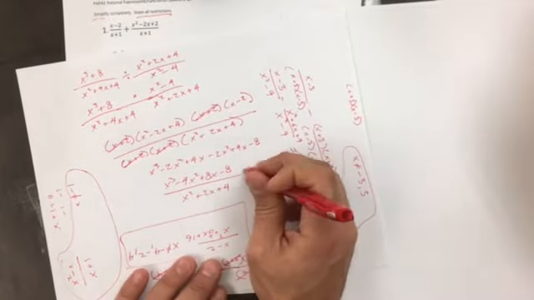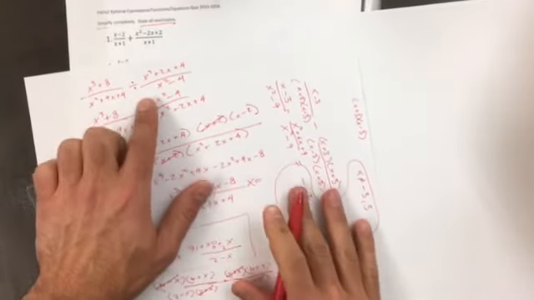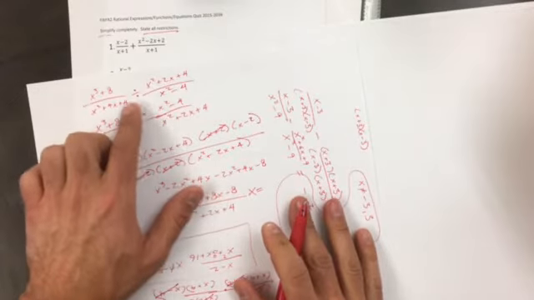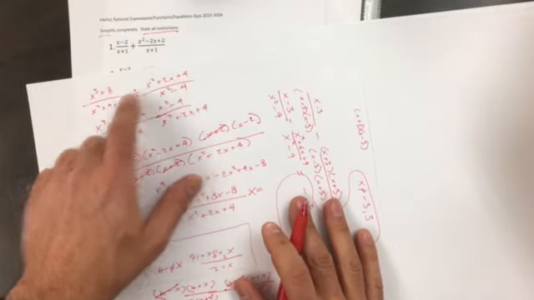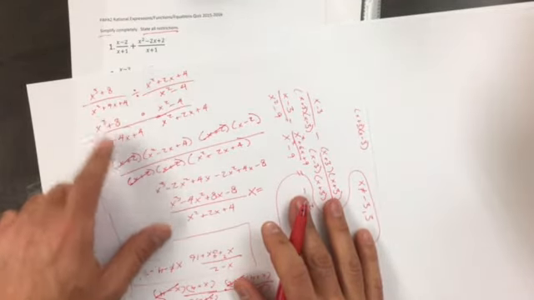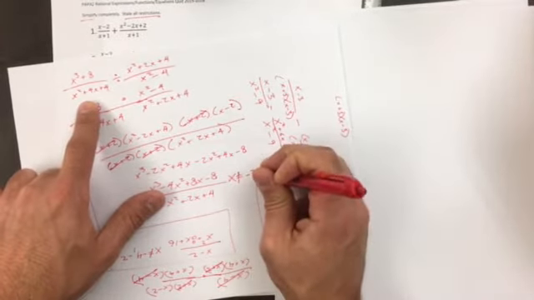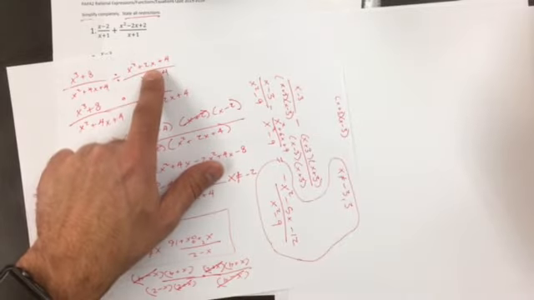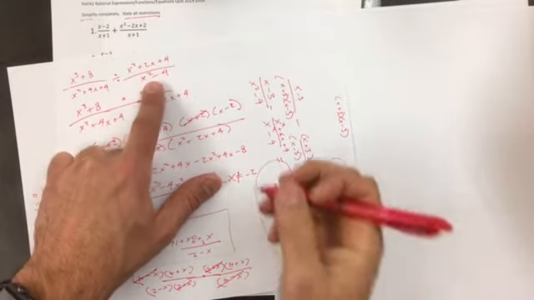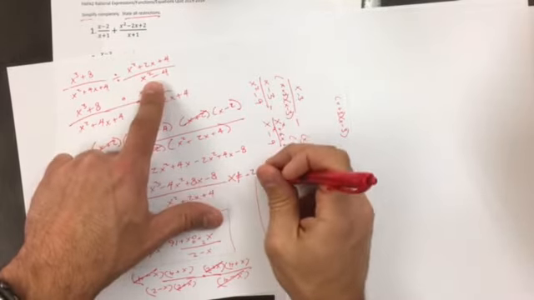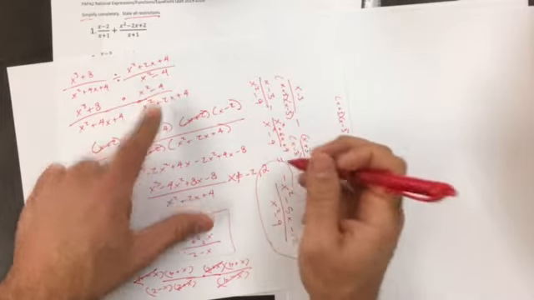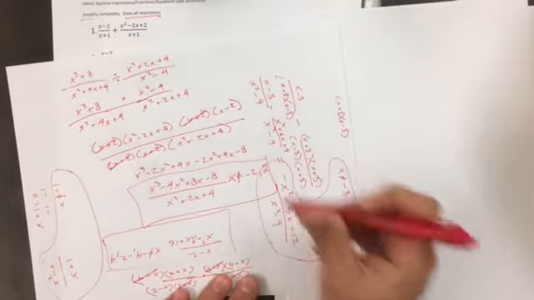Now when I'm talking about the restrictions on division, where we're starting from, anything that was on the bottom of the fraction. This is on the bottom, this is on the bottom, and this is on the bottom. This factored to x plus 2 times x plus 2, so x cannot be negative 2. This is going to give me imaginary, so I don't need to worry about it. And this gives me x plus 2, x minus 2. So this is also going to give me a positive 2. So this is my final answer on that one.